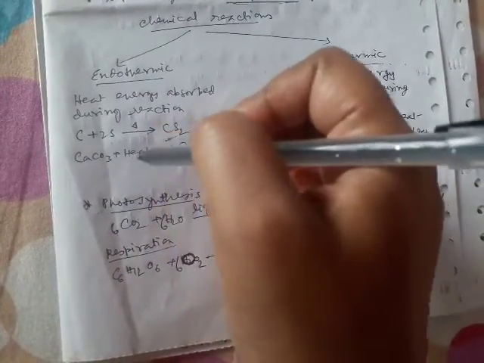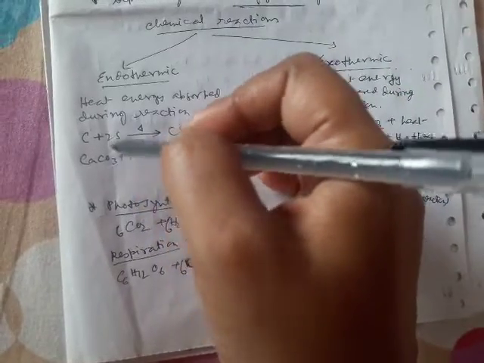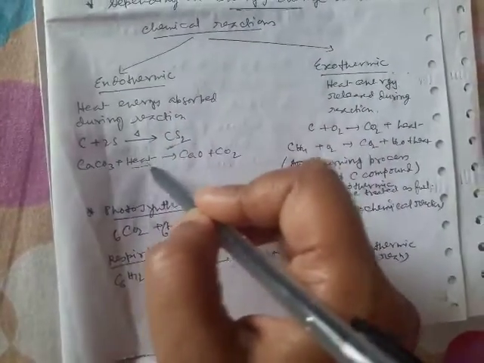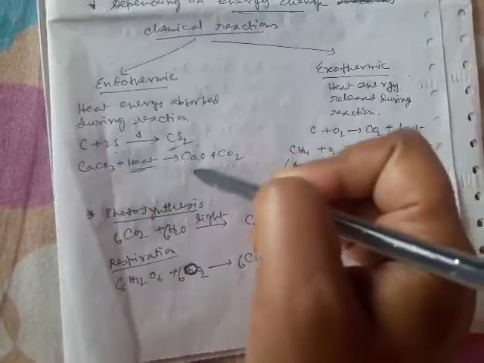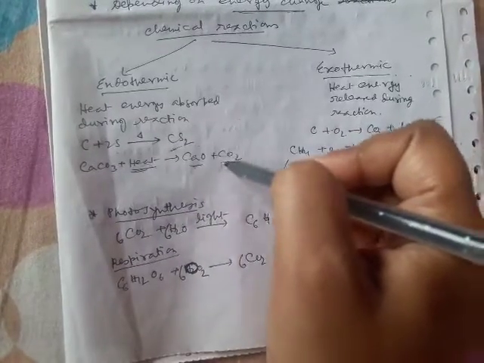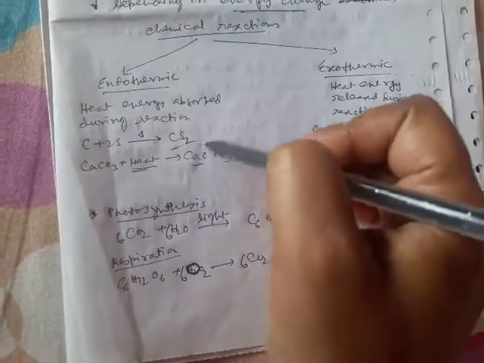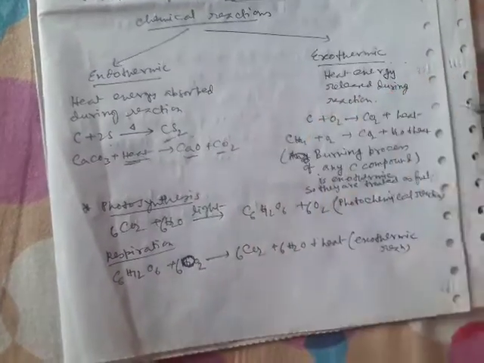Similarly, when calcium carbonate is heated, we have to give a certain amount of heat to calcium carbonate to decompose it into calcium oxide and carbon dioxide.